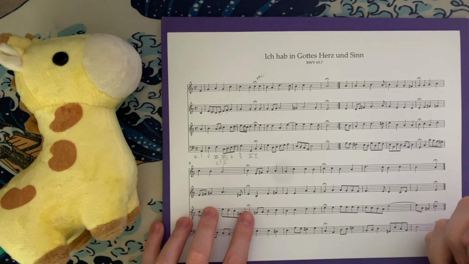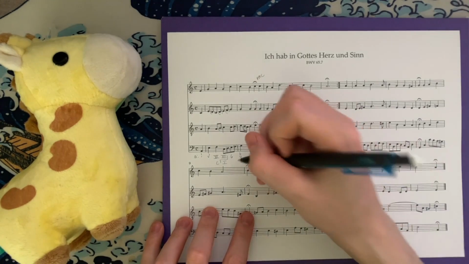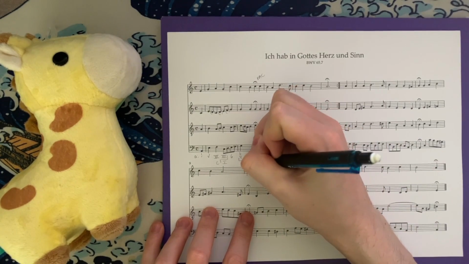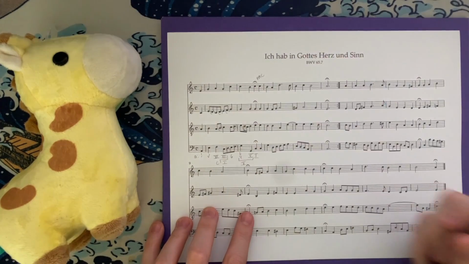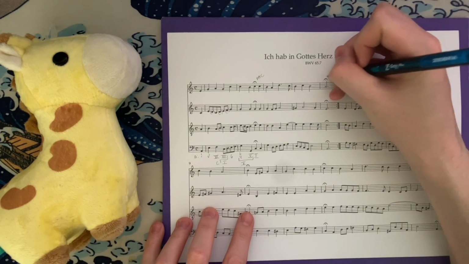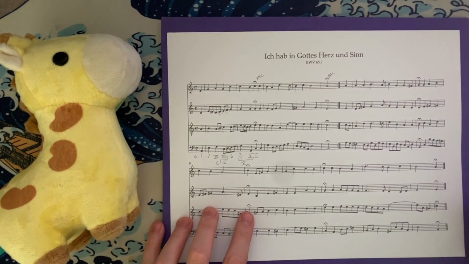Perfect authentic cadence. We could also use a bracket here if we want to compare the two chords with one another, or to liken them to one another. Some textbooks do that. The next phrase ends with a perfect authentic cadence in the key of A minor, so we're looking for a point in which we modulate back to the key of A minor.